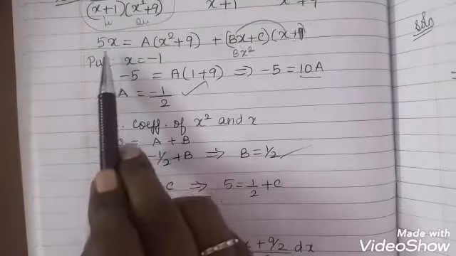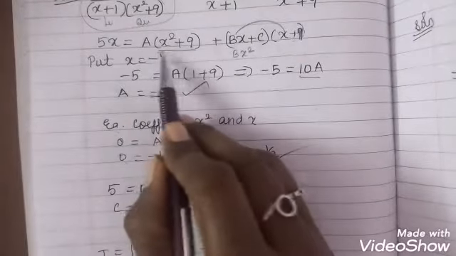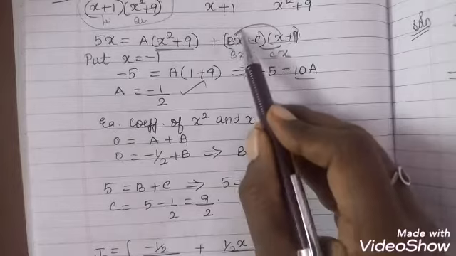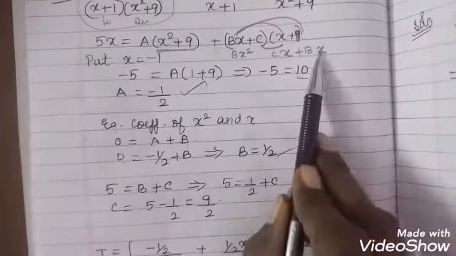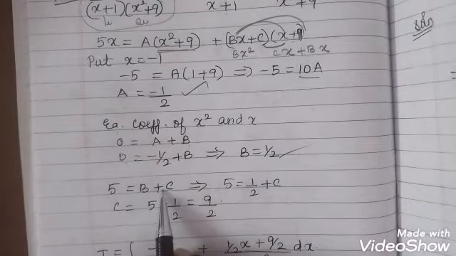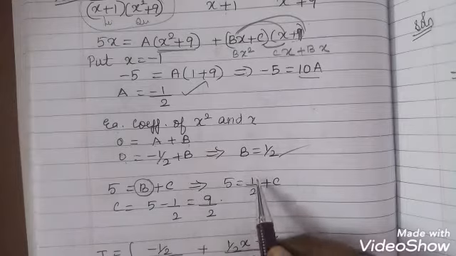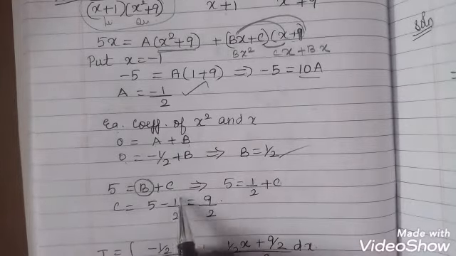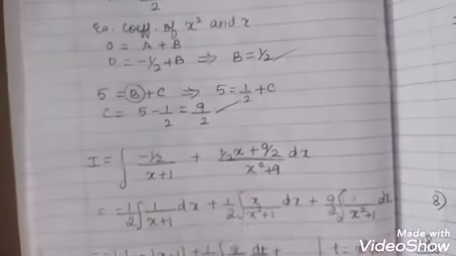Now equate the coefficient of x. What's the coefficient of x in the left hand side here? 5 equal to, here if you see you don't have any x term, but here you have it as cx, and here this bx into 1, when you multiply you will have it as bx. So what are the coefficients you have here? It's nothing but b plus c. You know what's the value of b? It's nothing but 1 by 2. So 5 is equal to 1 by 2 plus c. So what is c equal to here? 5 minus 1 by 2. So what's the answer you get here? It is equal to 9 by 2.